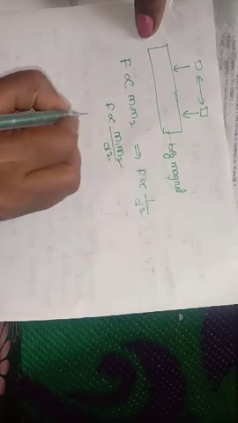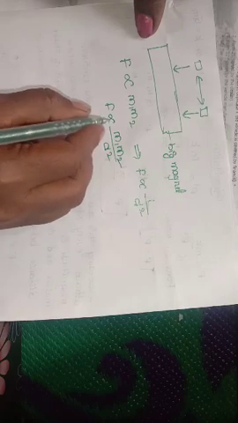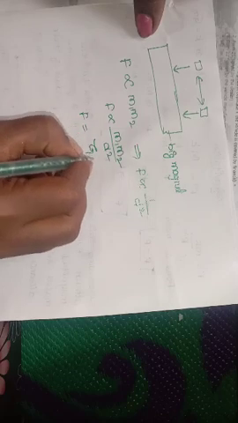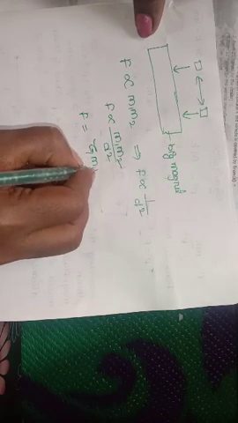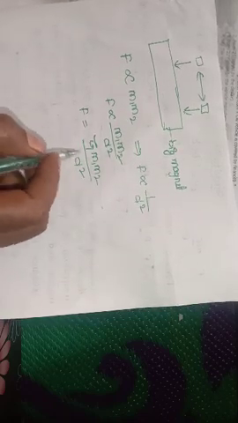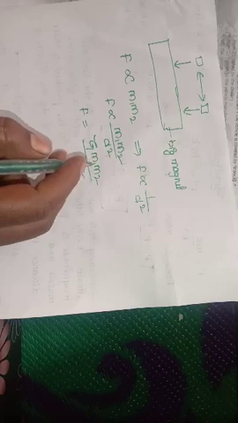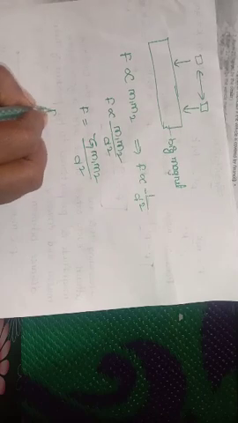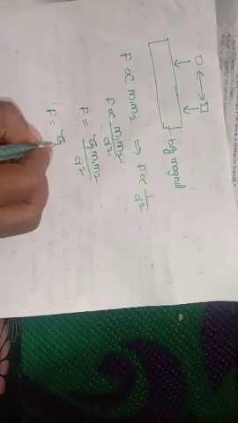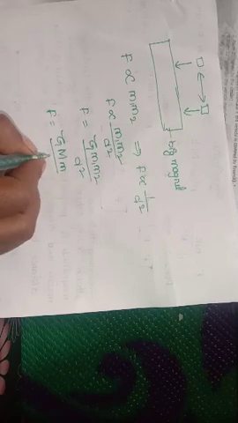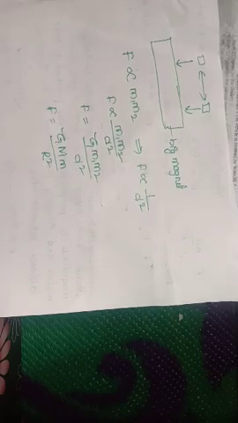If I remove the proportionality sign, I get a proportionality constant, that is G. F equals G m1 m2 by d square. This is the force of attraction between any two objects. If one object is the earth, then F equals G into capital M, the mass of the earth, and small m, the mass of the object, by r square, where r is the radius of the earth.